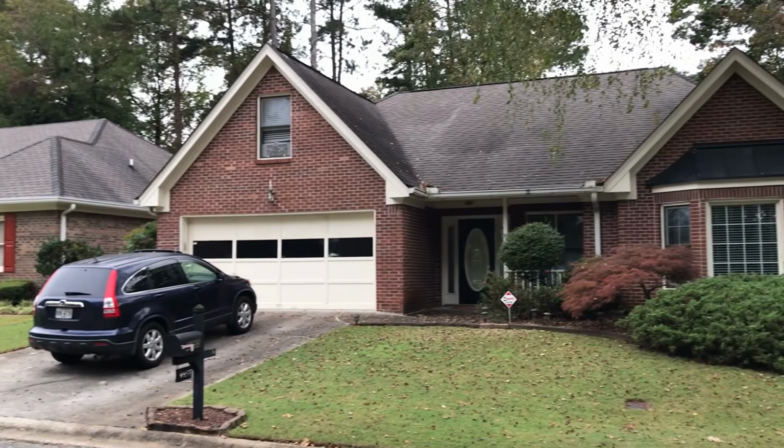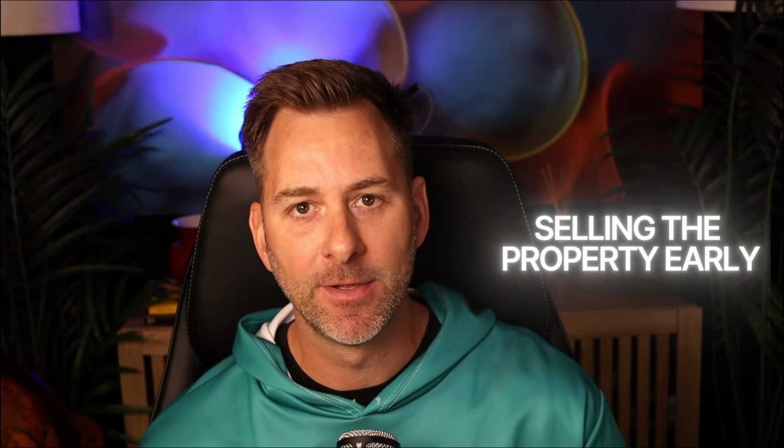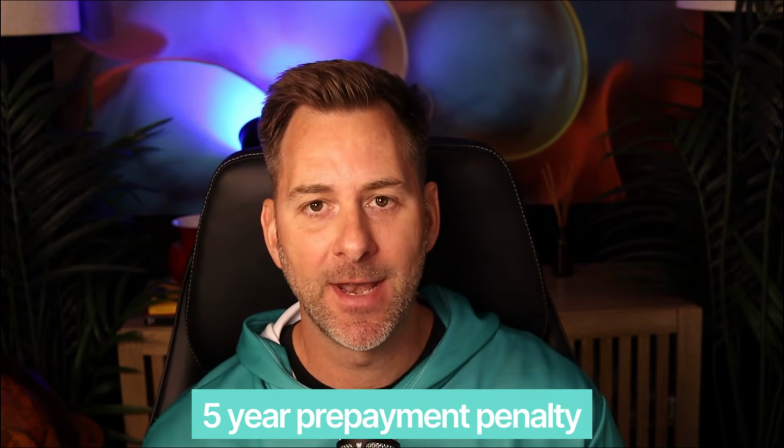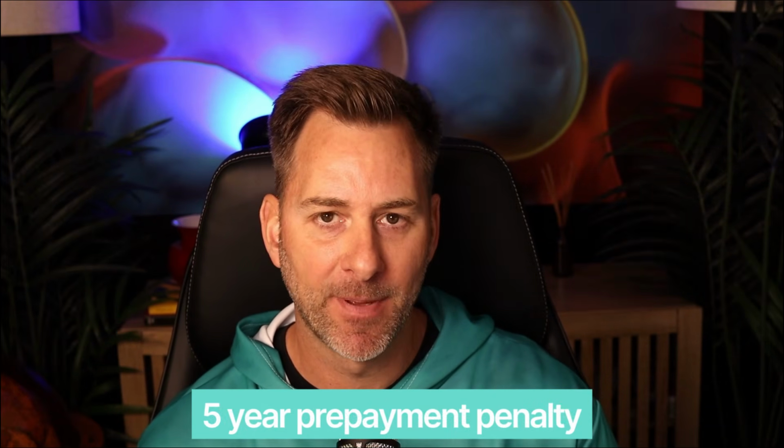Why that's so important is because if you're thinking long-term for this property, your intention is to make this into a rental property where you're receiving positive cash flow and you have no intention of selling the property early, you can take advantage of up to a 5-year prepayment penalty, which would drastically drive down the interest rate, oftentimes matching or even beating what the current conventional interest rates are, even utilizing the lower 20% down payment.